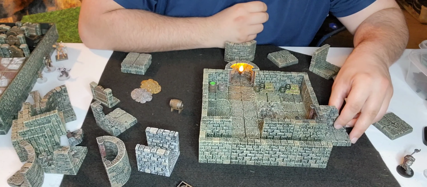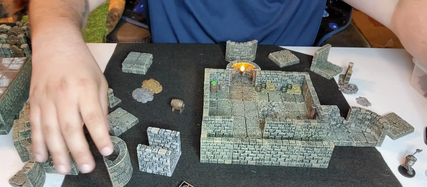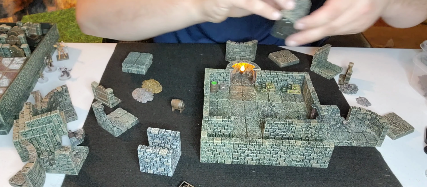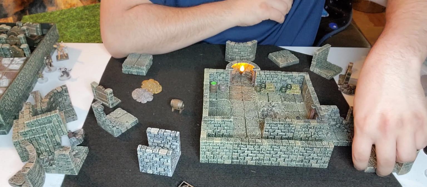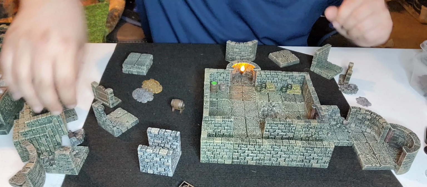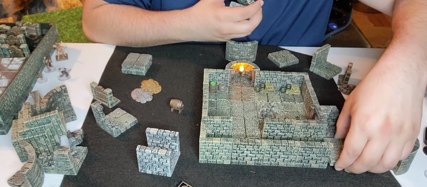We'll go ahead and put our ruined corner back in. That nice curved corner. Maybe one of our new alcoves, followed by our floor. Or we'll take another floor.